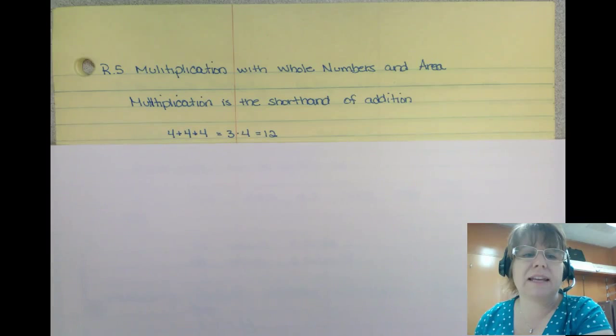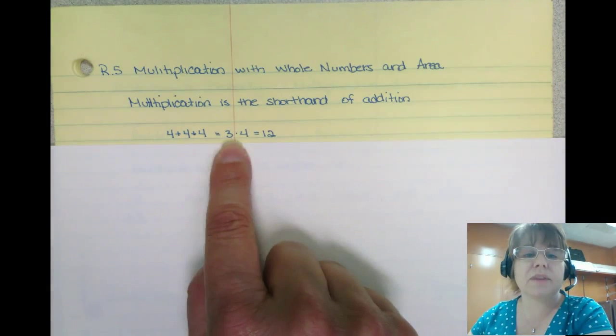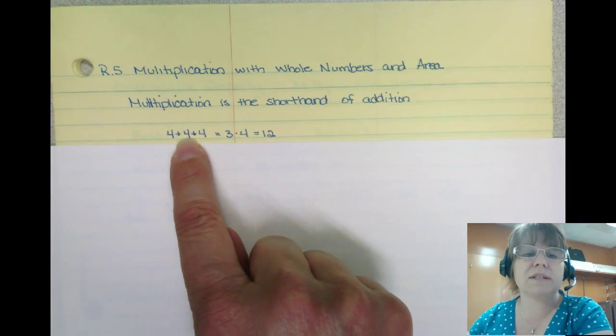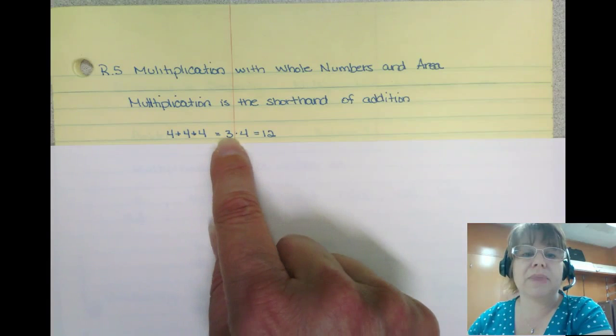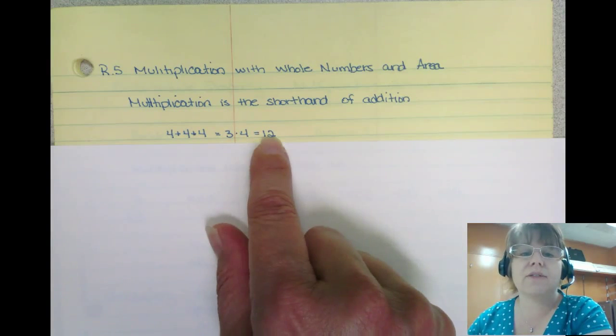What I mean by that is 4 plus 4 plus 4 we can write as 3 times 4 because there are 3 of the 4s, and that equals 12. So either we can do the addition, 4 plus 4 is 8, plus 4 is 12, or we could write it as 3 times 4, which means, hey, we're going to do 3 4s, and that equals 12.